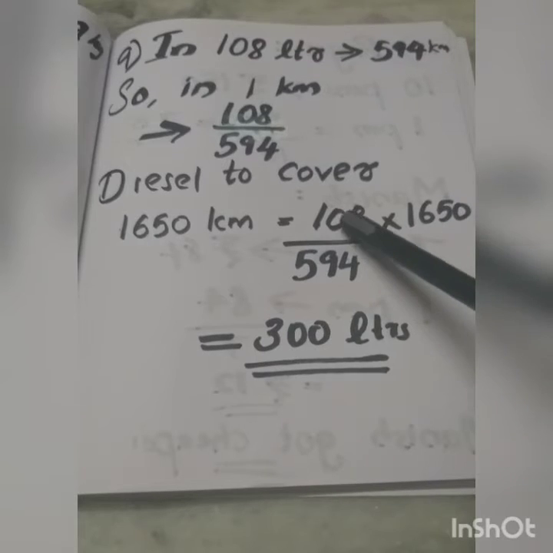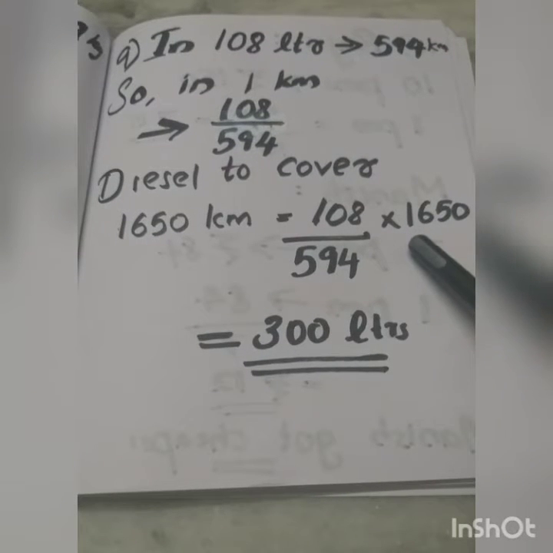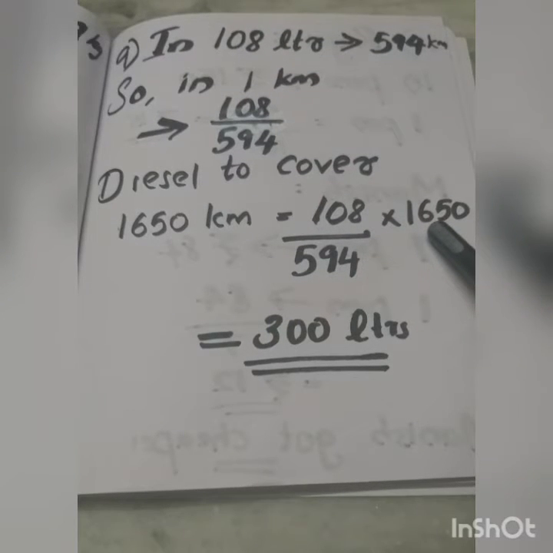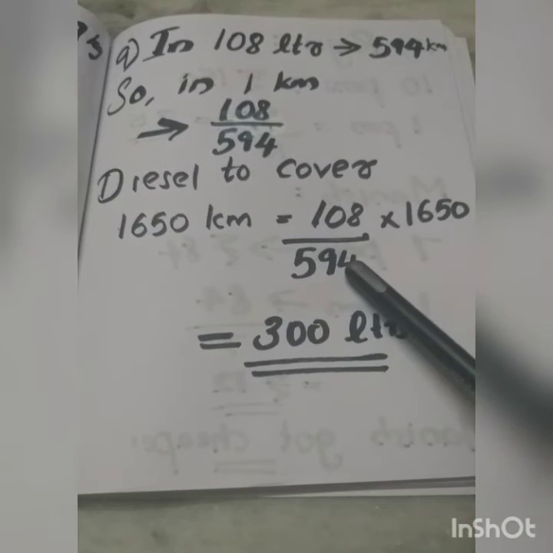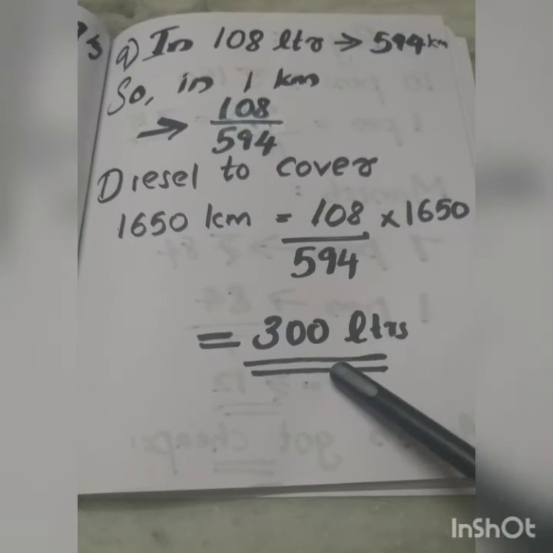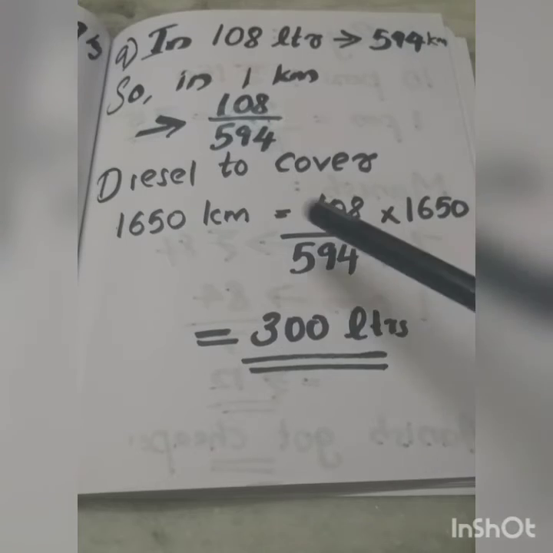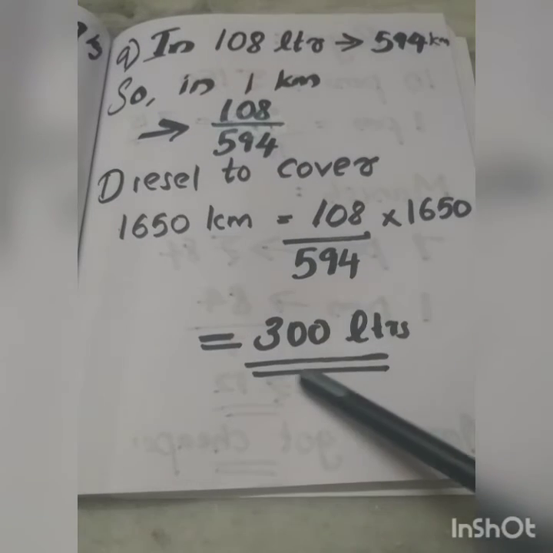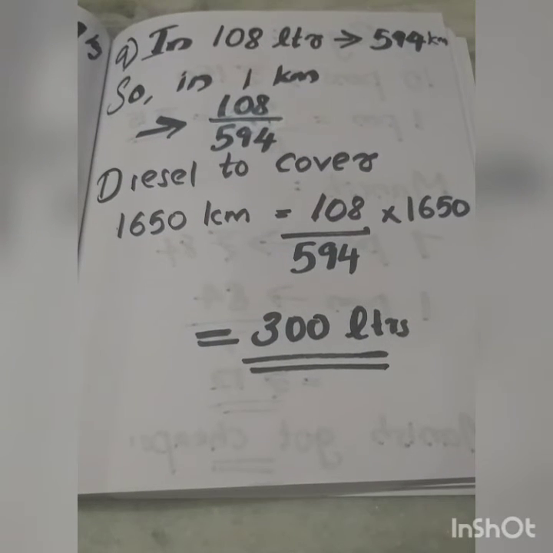So multiplying 108 by 594 into 1650. Here first multiply 108 into 1650. Then when you divide it by 594, you will get the answer 300 liters. So in order to move 1650 kilometers, we require 300 liters of diesel. So for what you are applying the unitary method, it depends upon the question. Don't think that the bigger number, smaller number we have to divide. No, according to the question we have to apply the concept of unitary method.